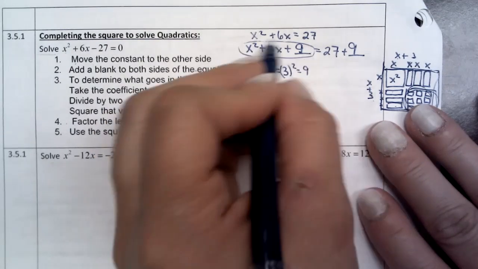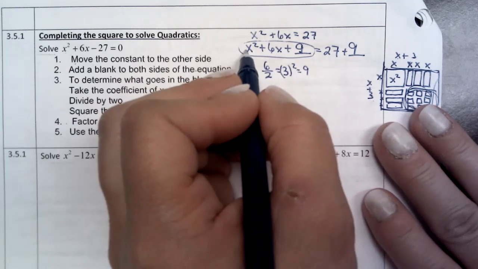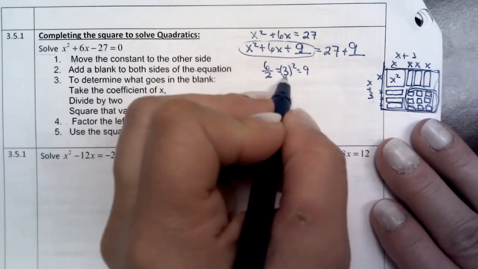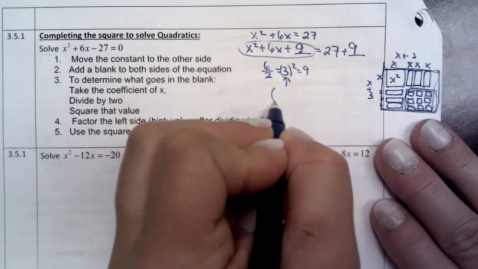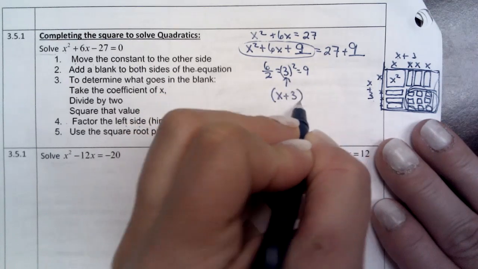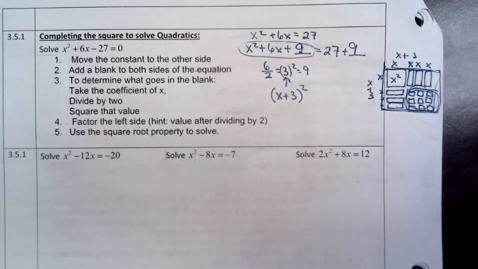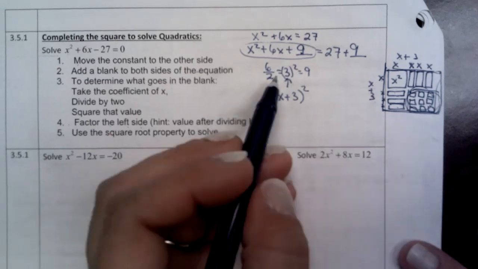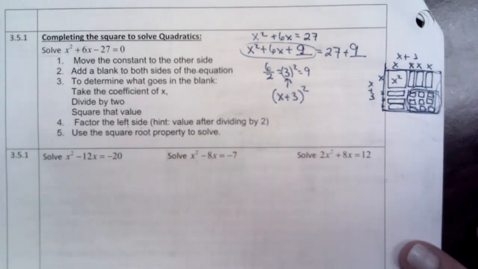So now we know this is a perfect square trinomial. Now you can factor this the normal way, a times c, find your factors, and do it. But here's a shortcut. This right here is what's going to go in this blank there. Okay? And then you just write it as squared. Okay? That's it. So when you're factoring perfect square trinomials, whatever you get when you divide that b by 2, that goes right there.